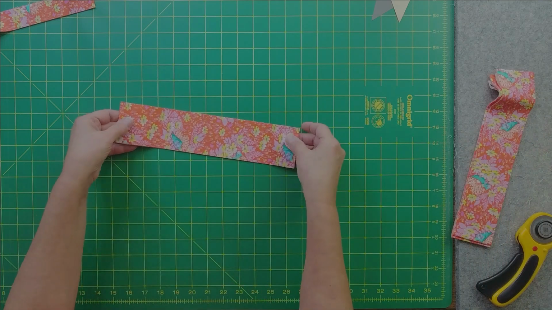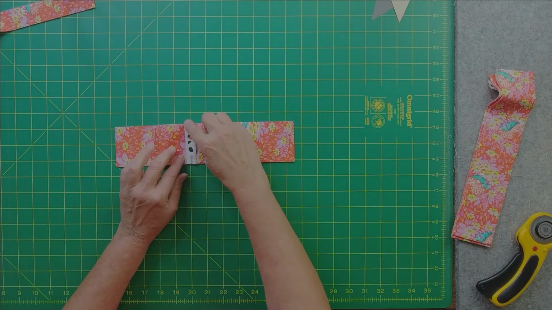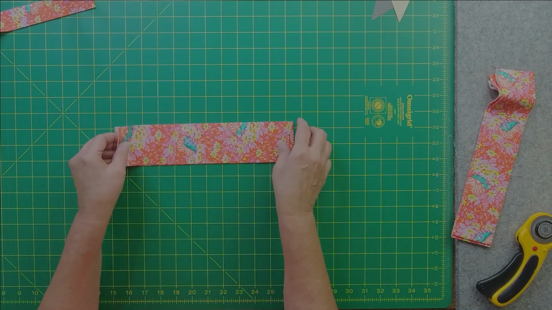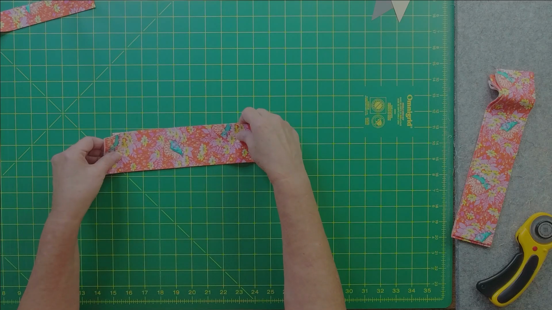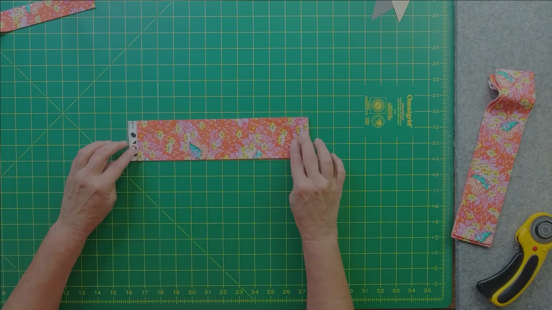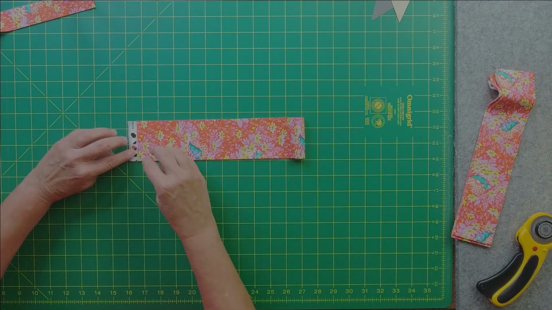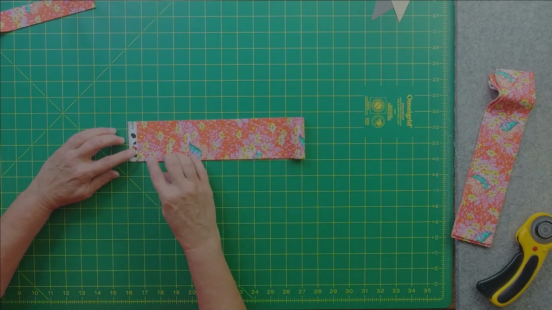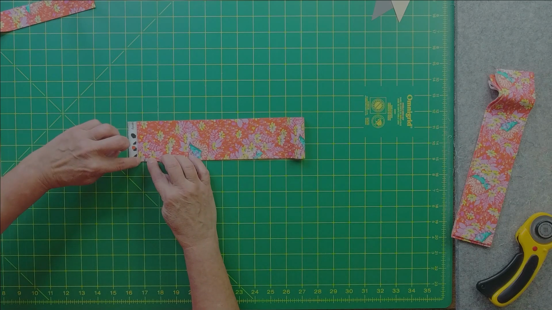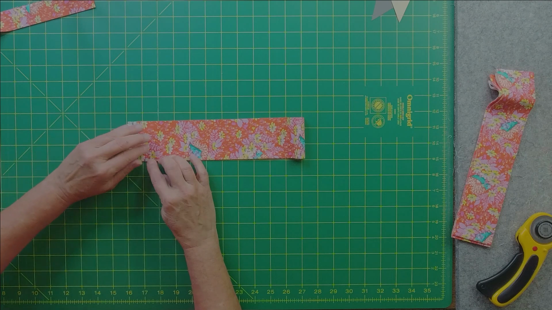Now I'm going to take this piece, checking the selvage, so I'm going to move this over. If I turn this over here, you can see the selvage is here, and this is my fold. So when I cut this edge, I'll cut off the fold and the selvage.